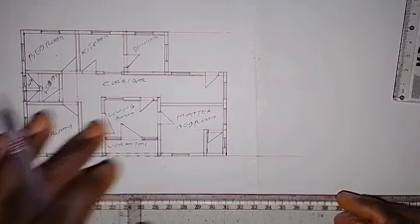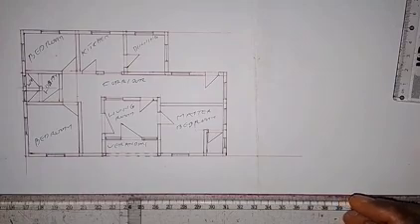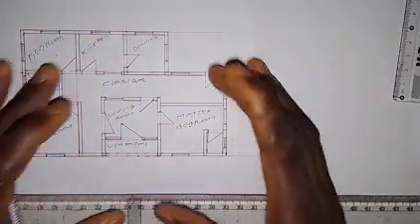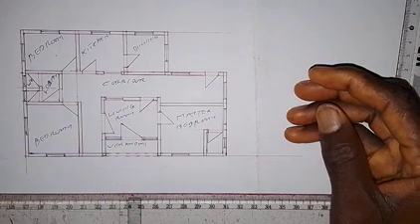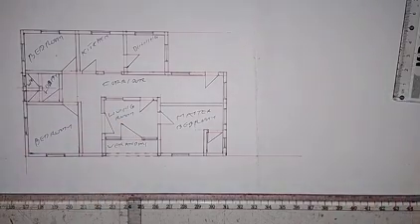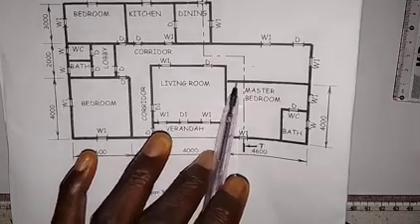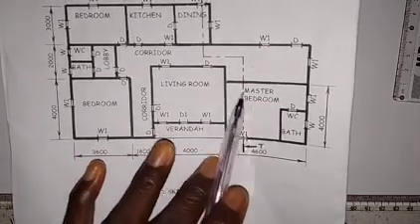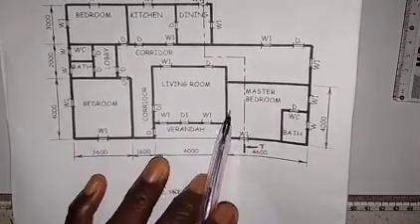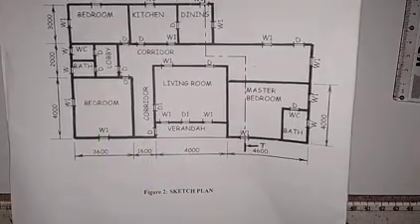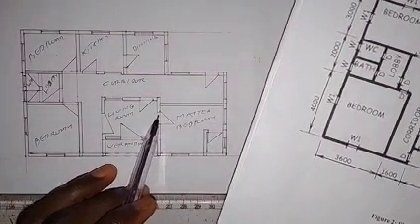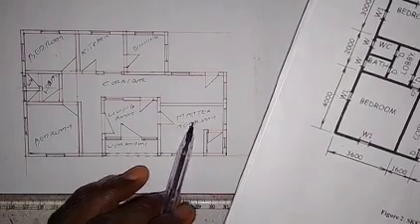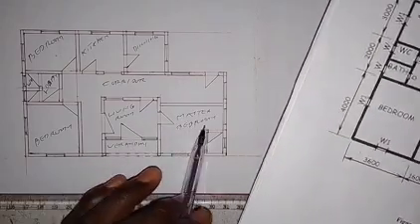Alright, so I fixed all the doors as you can see here, and I've also lined up the walls as we have here. Okay, I noticed that in the given sketch plan they didn't give us a door into the master bedroom. That's an error, so I just created it here myself. From the living room you can enter into the master bedroom through this door.